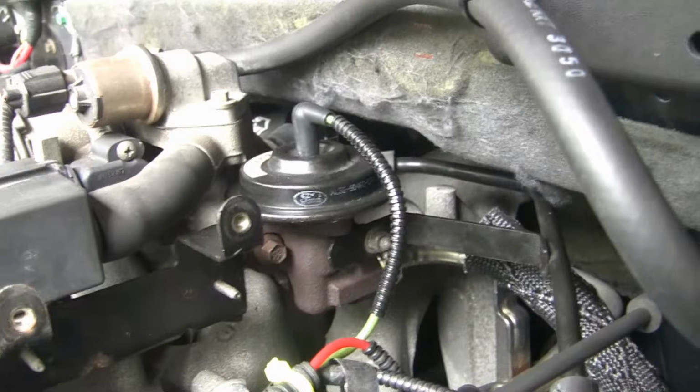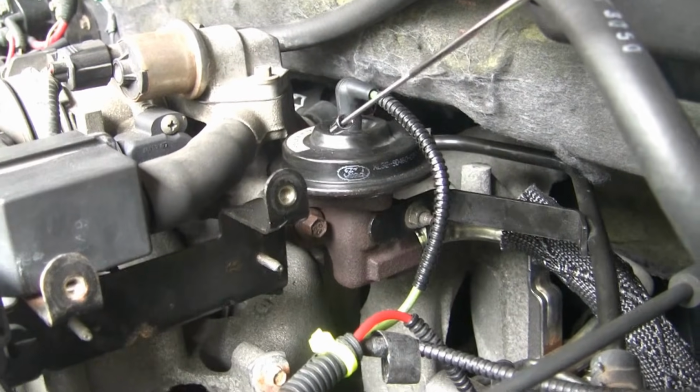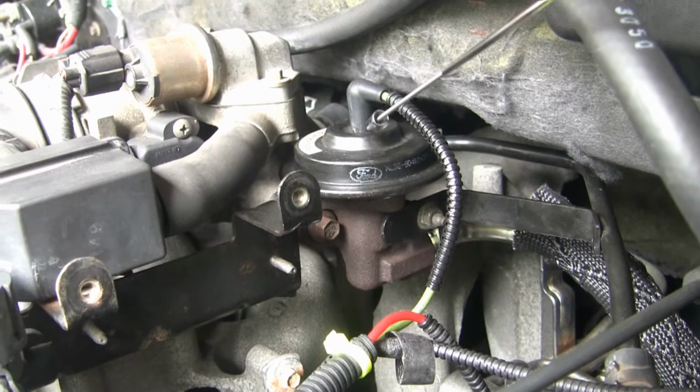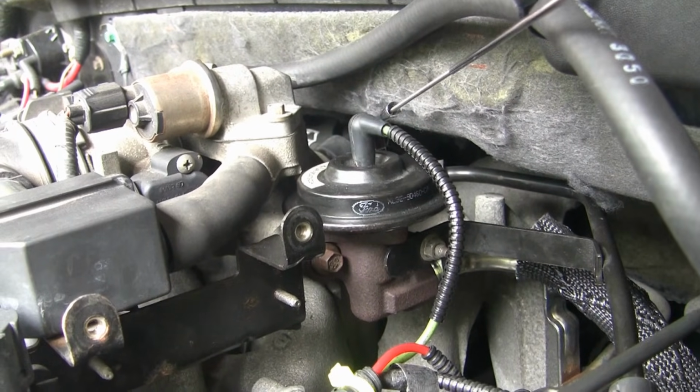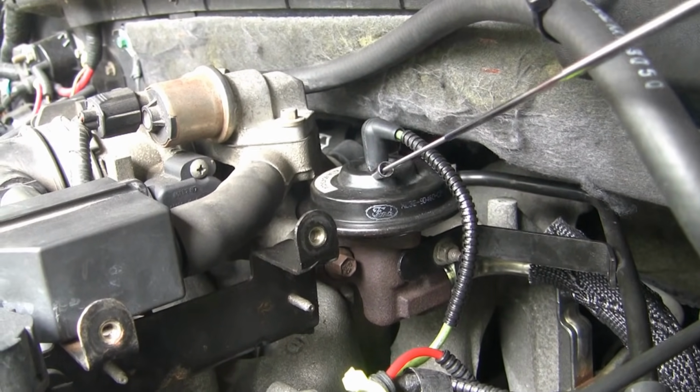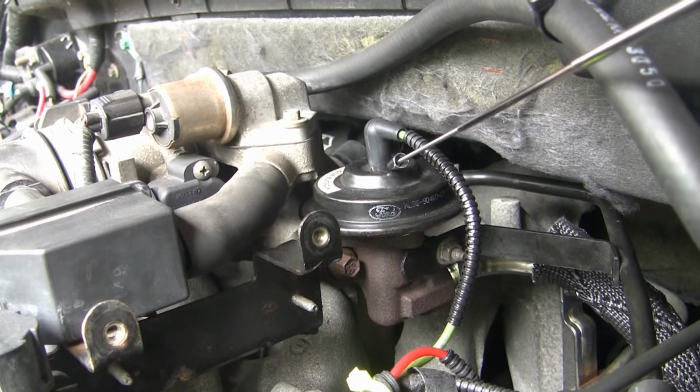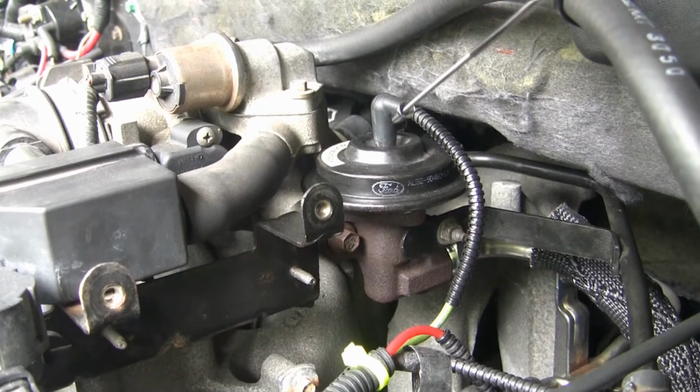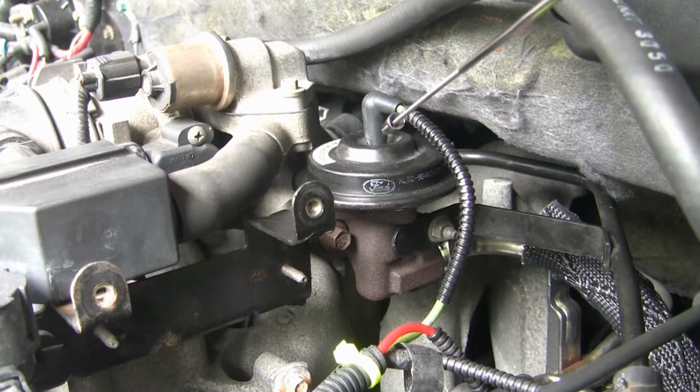But the next thing you want to do is actually try to see if you can apply vacuum directly to here. If you have a hand vacuum pump, just take and pull this guy off and put your hand vacuum pump up here, and with the engine running, apply vacuum. And this engine should start running very rough and actually should probably stall on you.